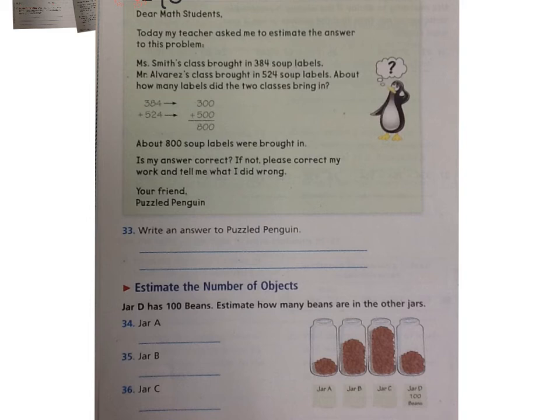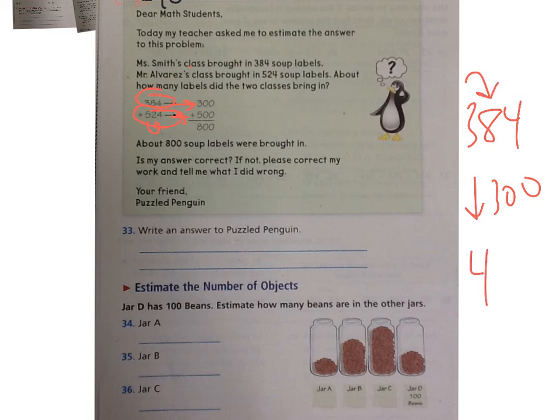Well, take a look what he did. He took 384 and rounded it down to 300, and 524 and rounded it down to 500. Rounding 524 down to 500, yes, that makes sense if we're going to the nearest 100, because the digit after the 5 is a 2. That brings it down. However, with 384, he rounded that down to 300. If you look, the digit after the 3 is an 8. That would make the 3 go up to 400.